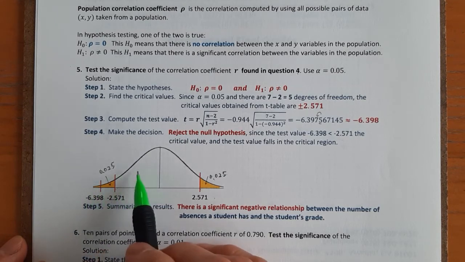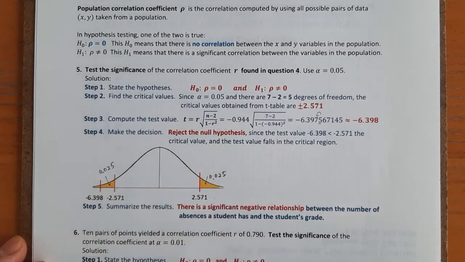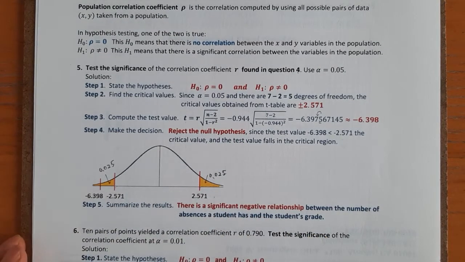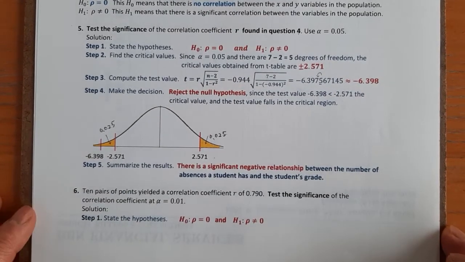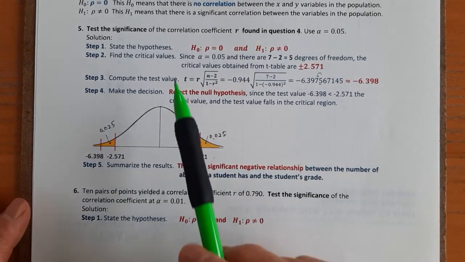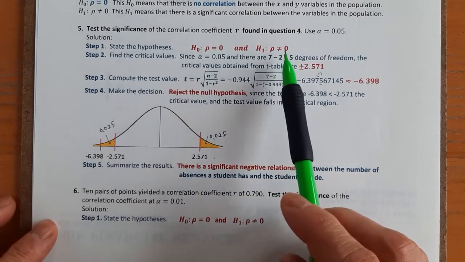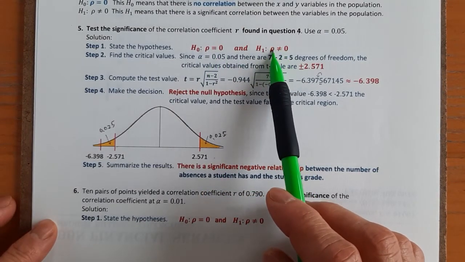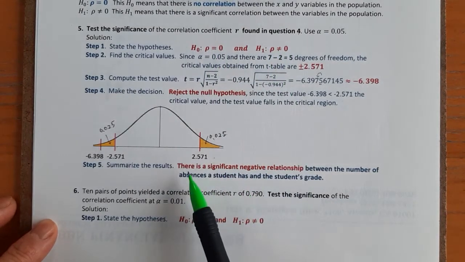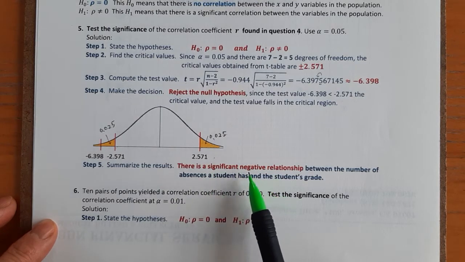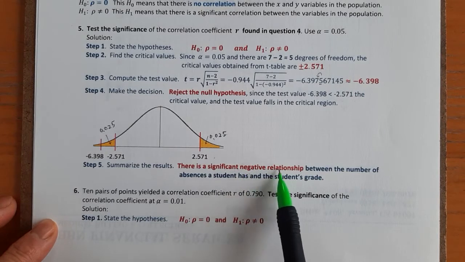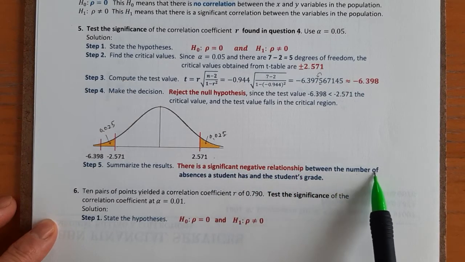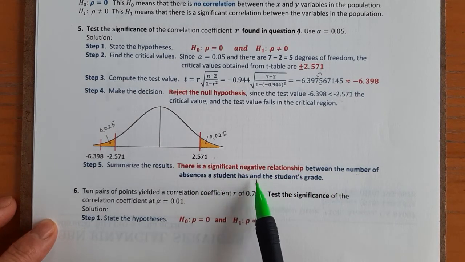So we reject the null hypothesis. Step 5: reject the null hypothesis and support H1. So there is a significant negative relationship, because r is negative, between the number of absences a student has and the student's grade.